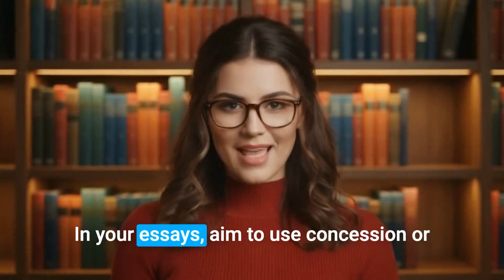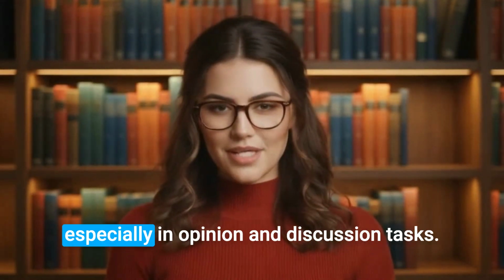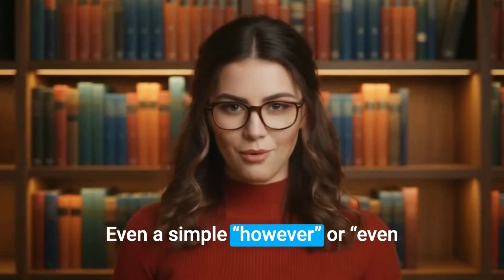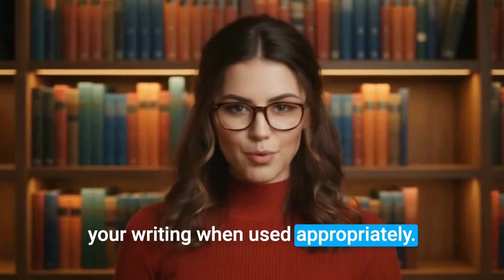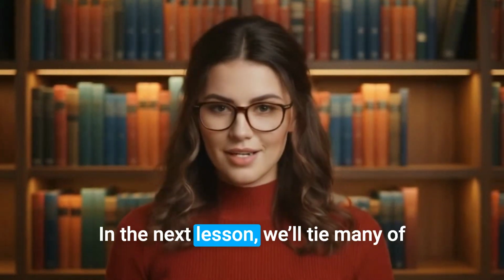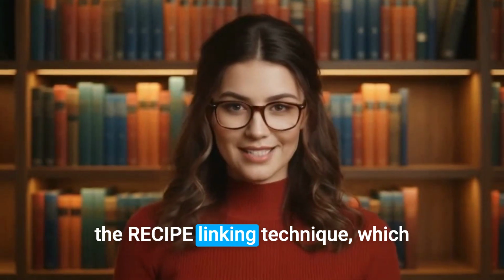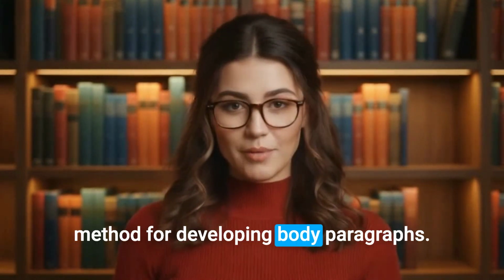In your essays, aim to use concession or contrast language at least a few times, especially in opinion and discussion tasks. Even a simple however, or even though, can add sophistication to your writing when used appropriately. In the next lesson, we'll tie many of these grammar tools together through the recipe linking technique, which gives you a practical step-by-step method for developing body paragraphs.